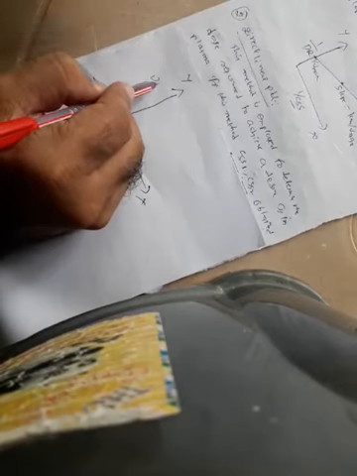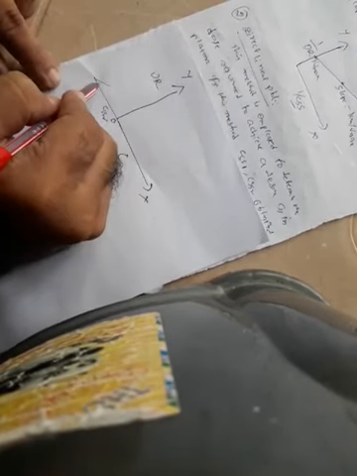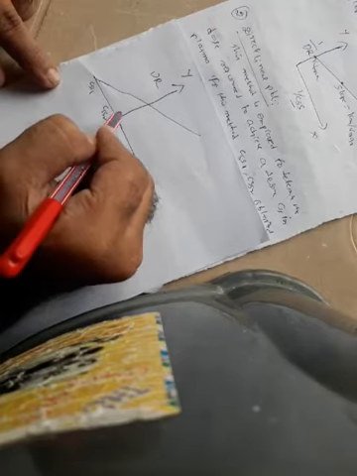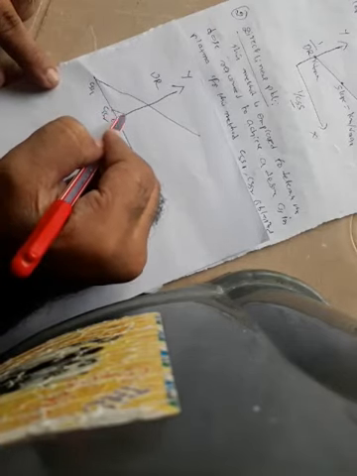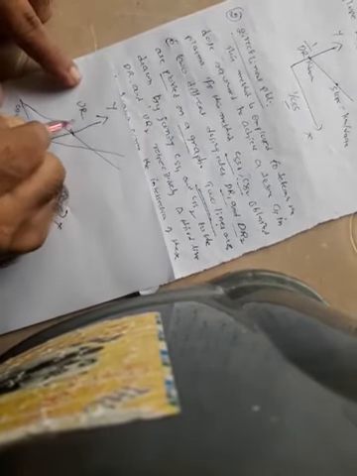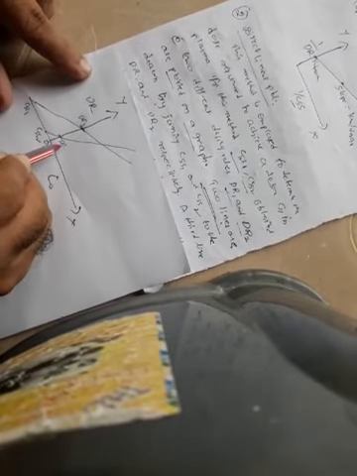On the x-axis we take the concentration CSS, CSS1 and CSS2. On the y-axis we take the dosing rate: this is DR1 and this is DR2.